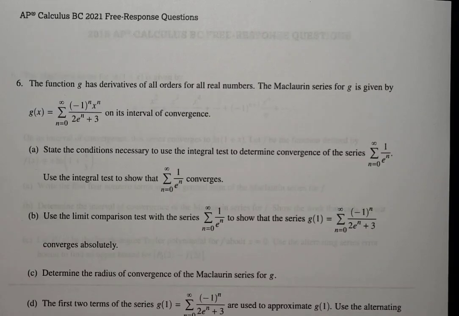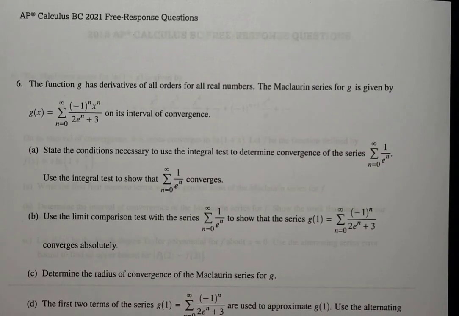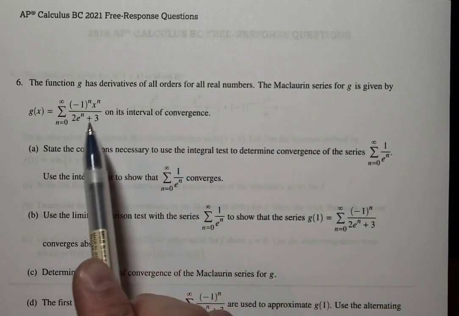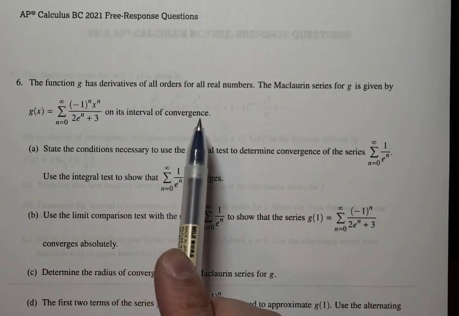Number 6 on the 2021 exam. This is the Maclaurin series, power series one. The function g has derivatives of all orders for all real numbers. The Maclaurin series of g is given by this on its interval of convergence.